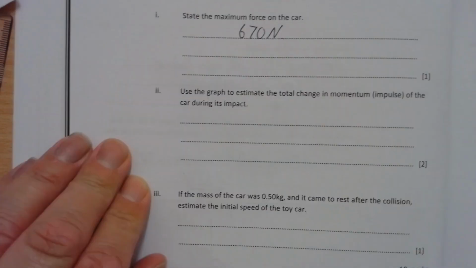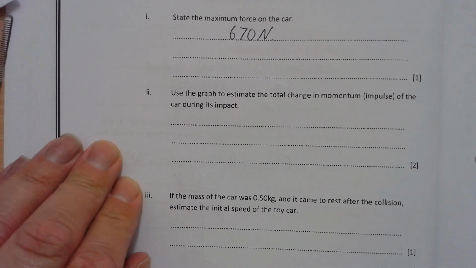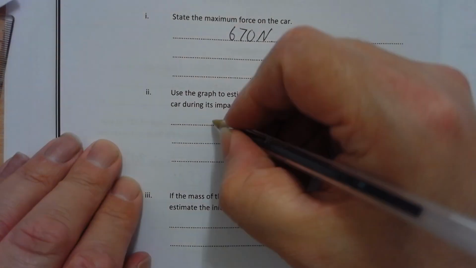Then it says use the graph to estimate the total change in momentum of the car during impact. So the bit of physics here is we know it's the area under the graph.